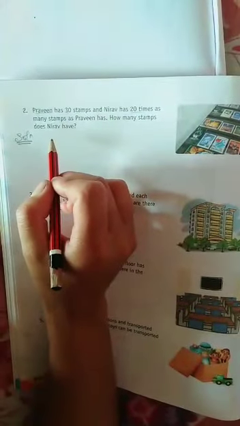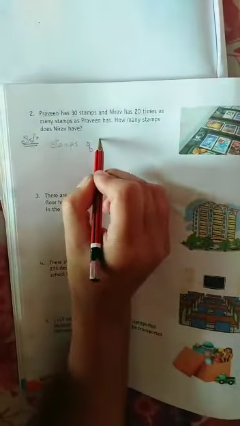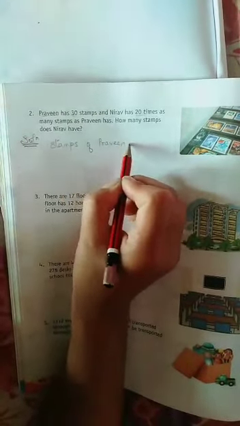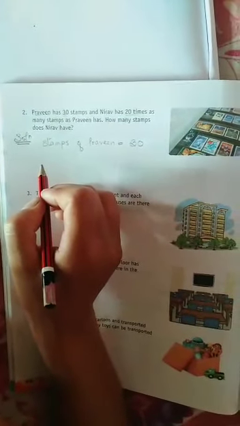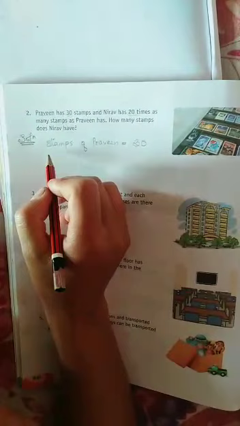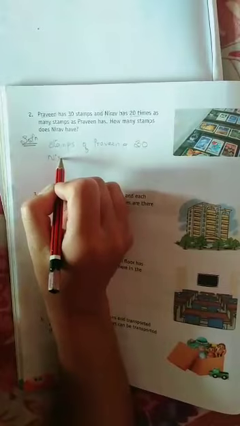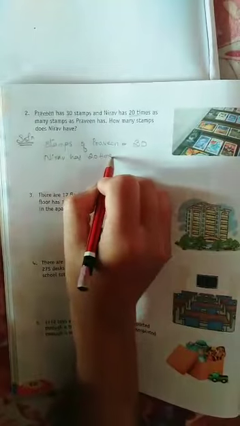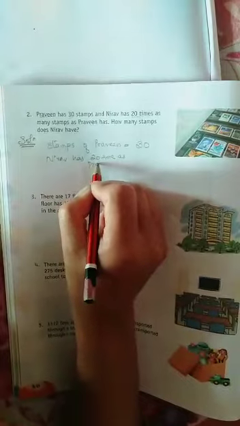Solution. We can write stamps of Bravin. How many stamps does Bravin have? 30 stamps, right? And Nirav, you can write Nirav has 20 times as Bravin. Let's write this way.